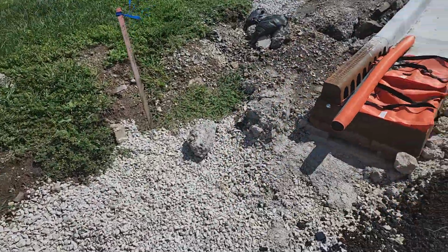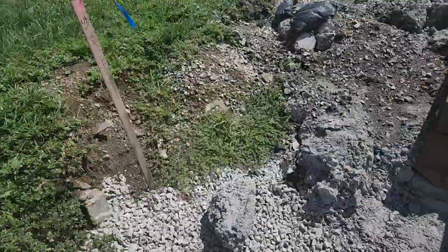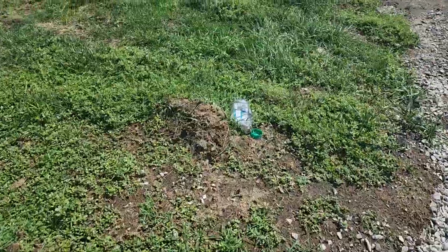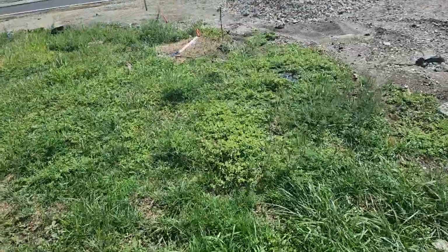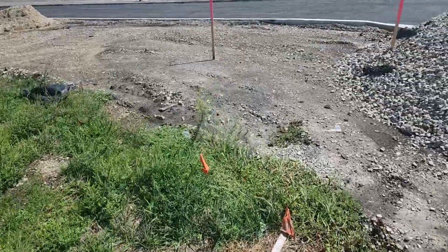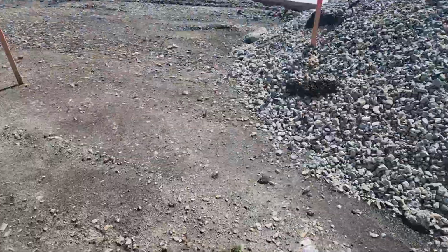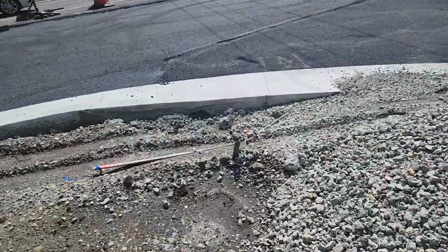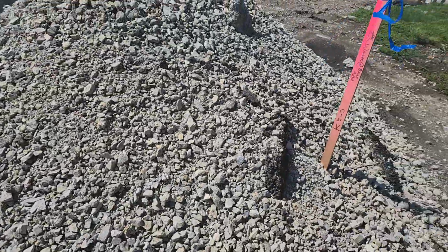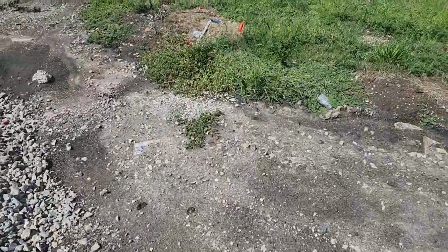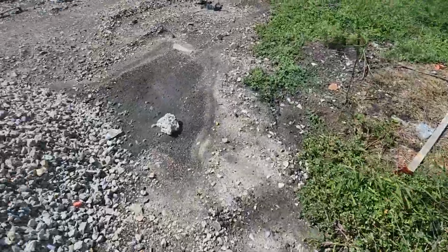But again, I want you all to focus on the grade stakes as well, because they're very, very important. Grade stakes give you a lot of information.